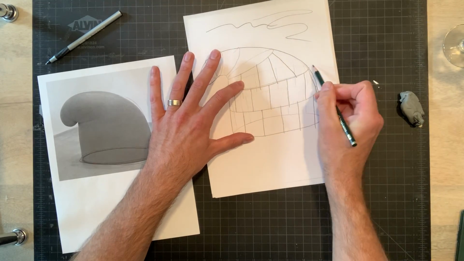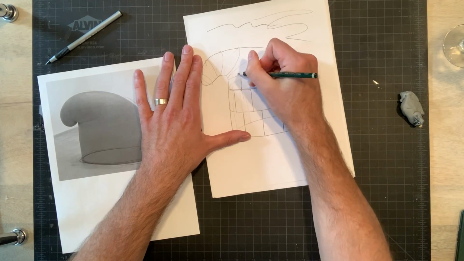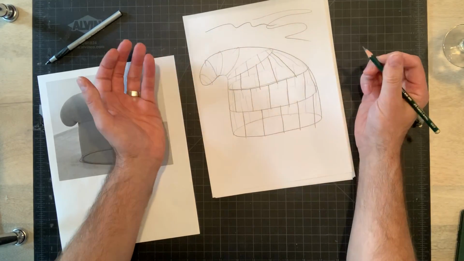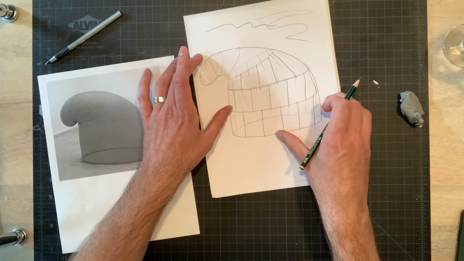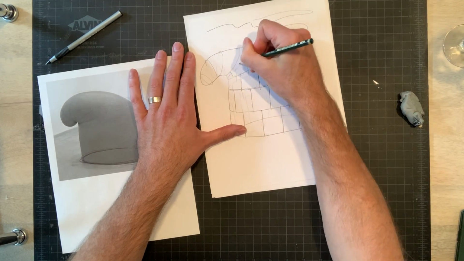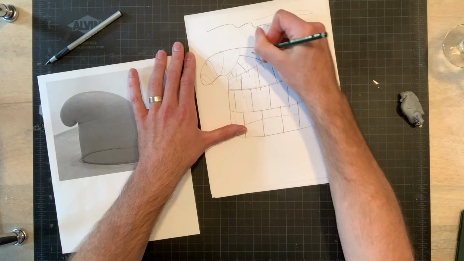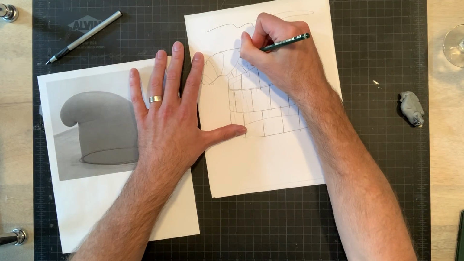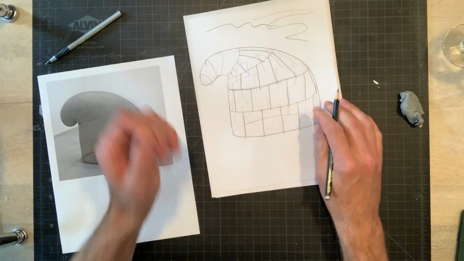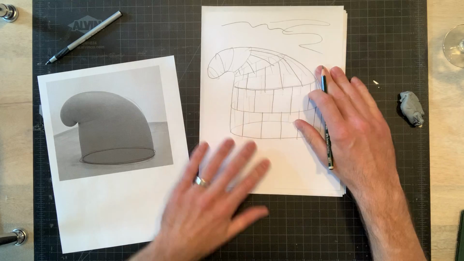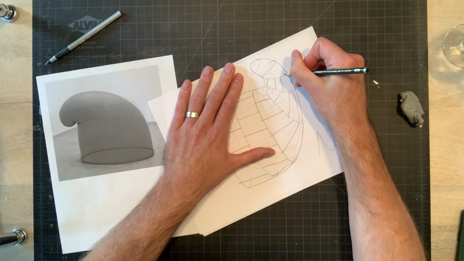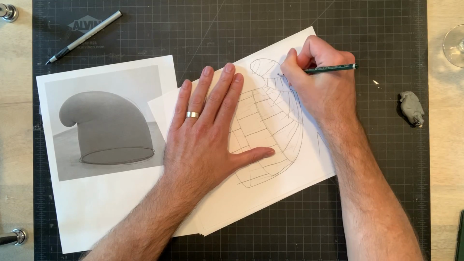You can kind of see that I'm starting to bend these out now because I'm like, oh, I guess I would have to angle these lines on an angle now. And I guess this becomes one of the lines. I can turn it this way.